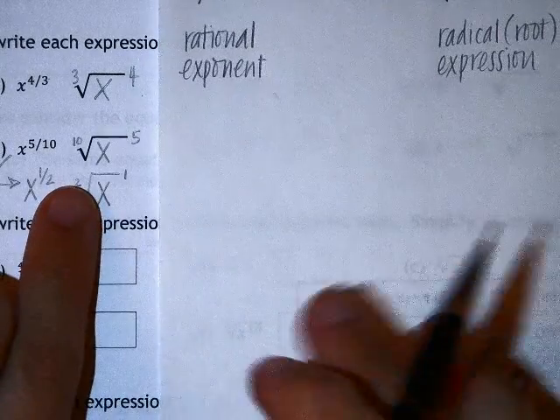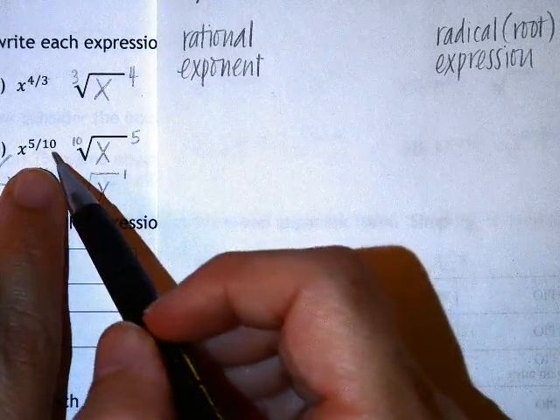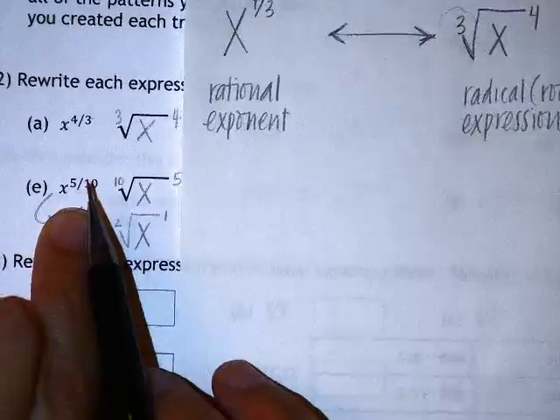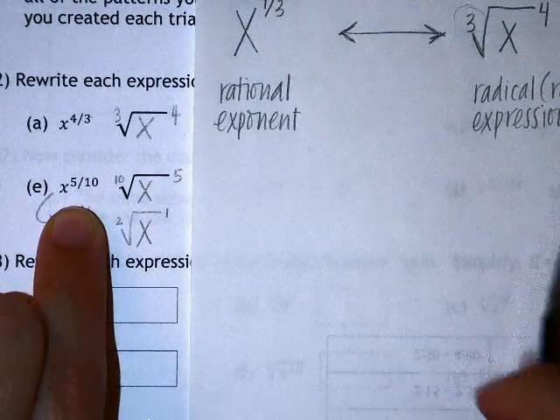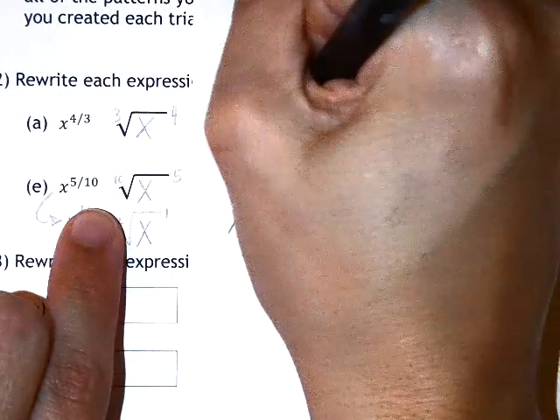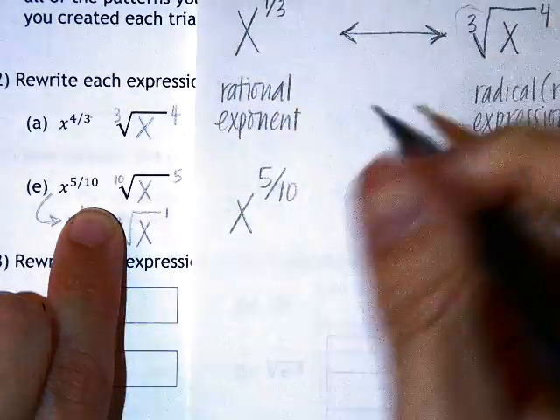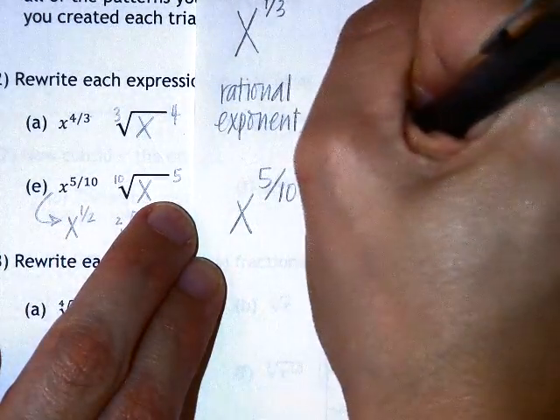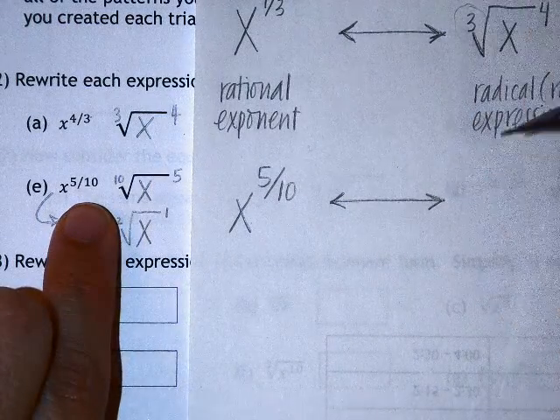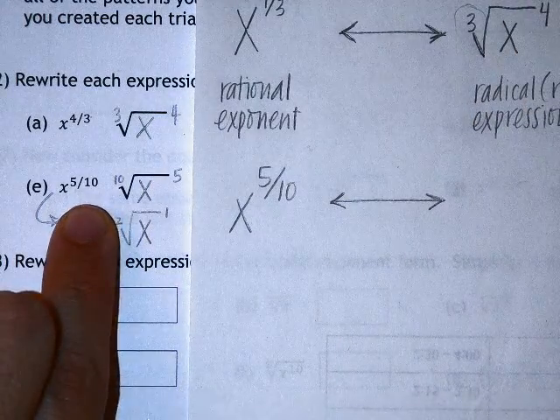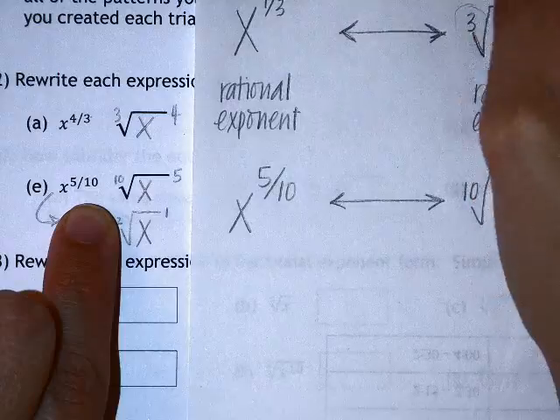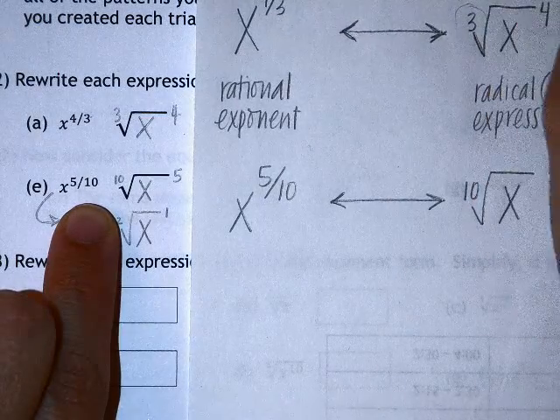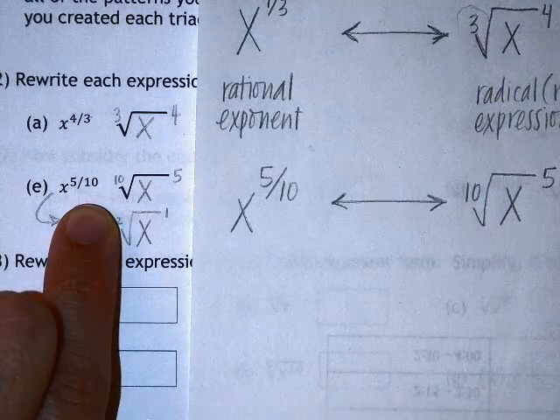Now, if I was looking at question letter E, and if I was specifically looking at the 5/10 version of things, I would say that x to the power of 5/10, which I know can be reduced, but bear with me here, x to the power of 5/10 can be rewritten as the, notice my pronunciation here, 10th root of x to the power of 5.